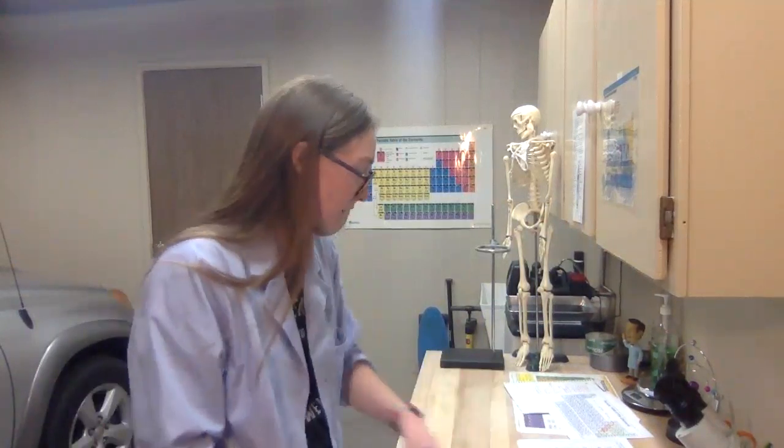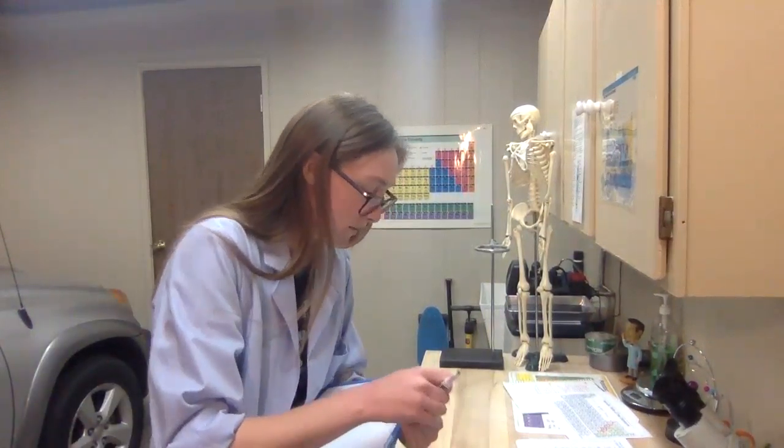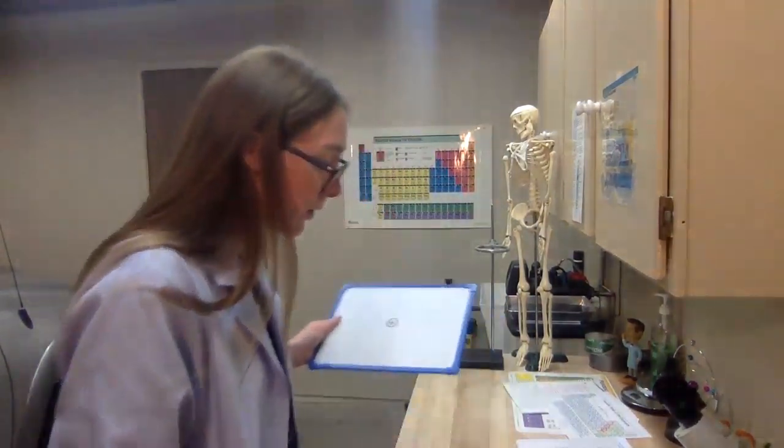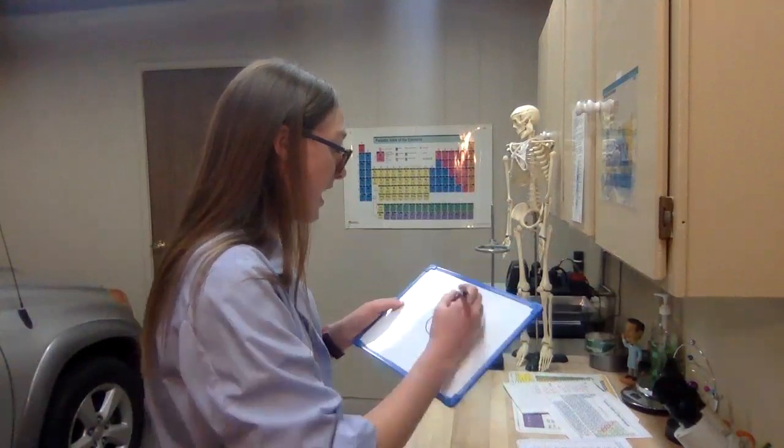Let's take a look at some other elements here for just a minute. We're going to look at an element on the further side of the periodic table. So we're again going to have a positively charged nucleus. Let's look at fluorine. Fluorine is a nonmetal, so it's on the right-hand side of the periodic table. Its atomic number is 9.